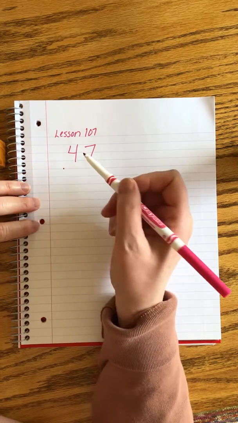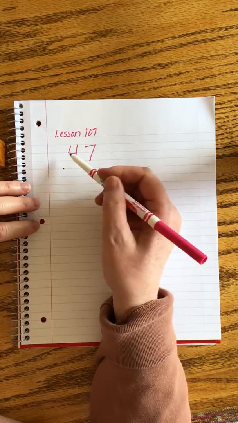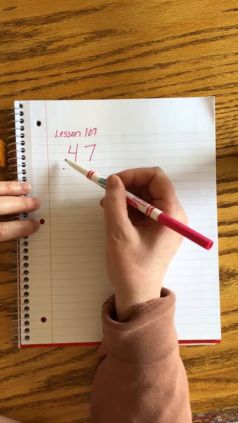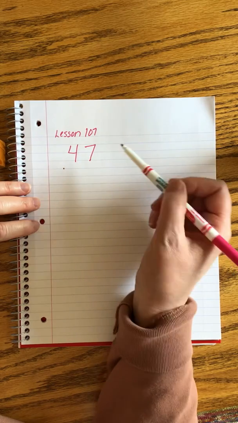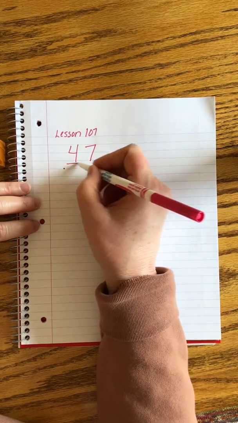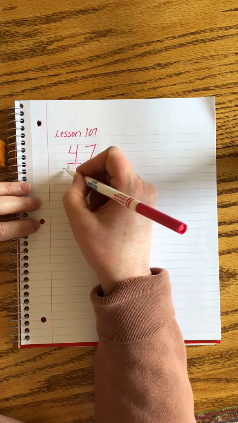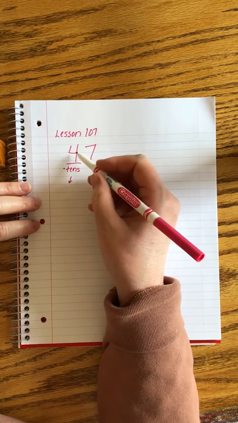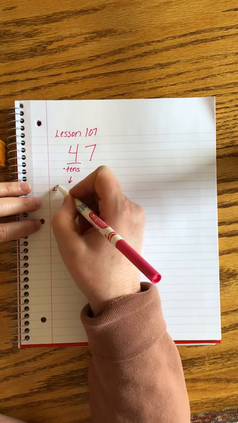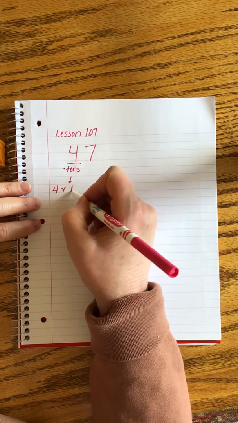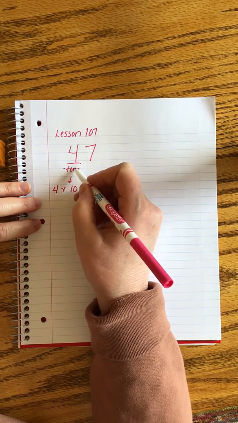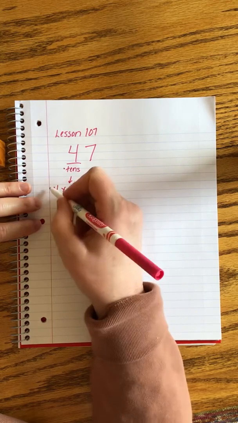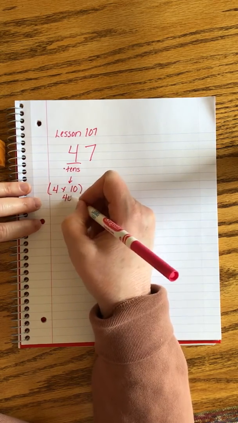You know now, as you probably knew then, that this is a 4 and a 7, but when we put them together like this, they have a special meaning. This we call the tens place. And what it means is that 4 doesn't really just represent 4, it represents 4 times 10, the value of its place, so that this number actually represents 40.